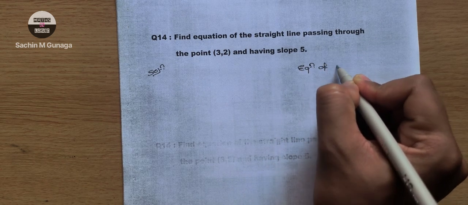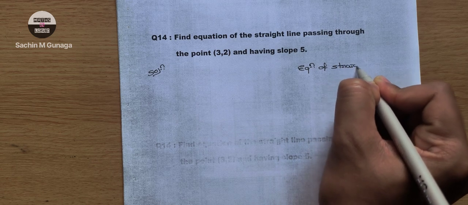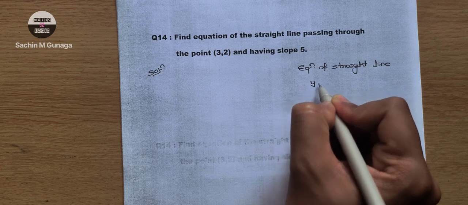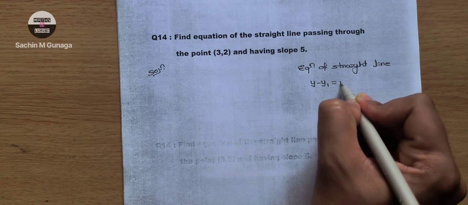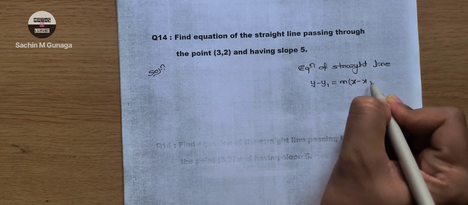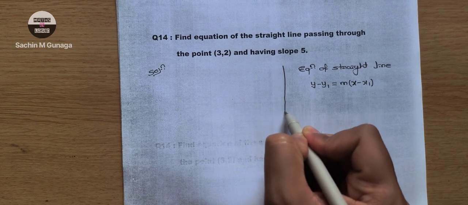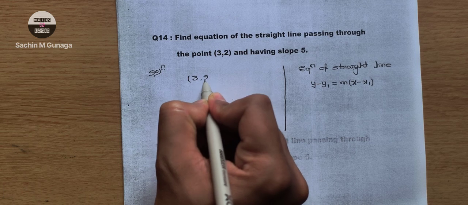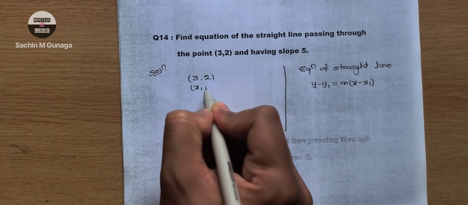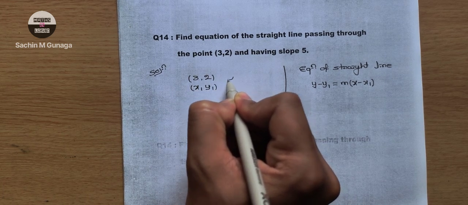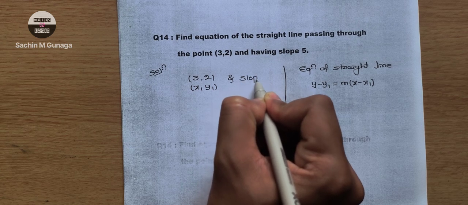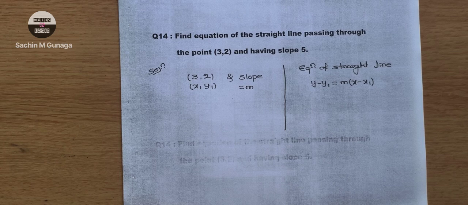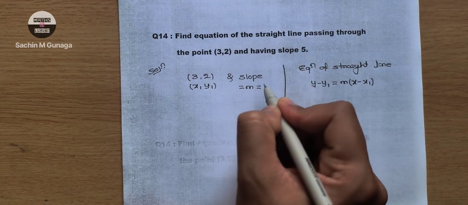Equation of straight line is y minus y1 is equals to m into bracket x minus x1. So before using this formula, what is the given point? 3 comma 2, consider as x1 y1, and slope value means m is equals to 5.